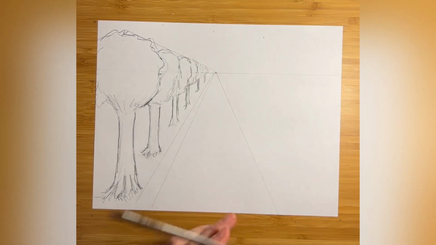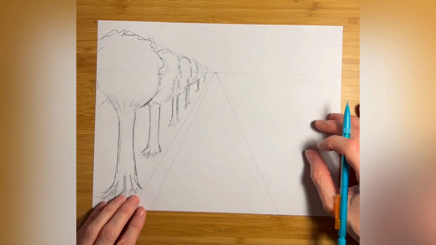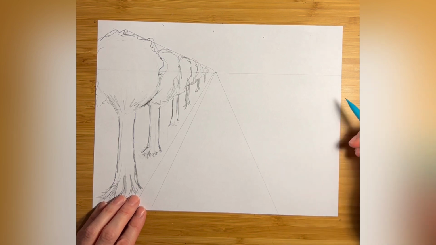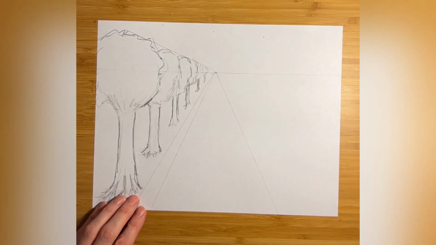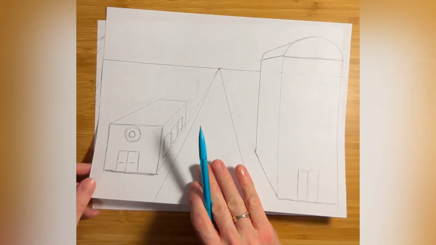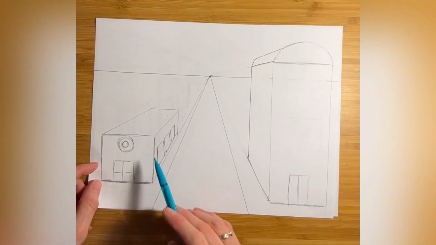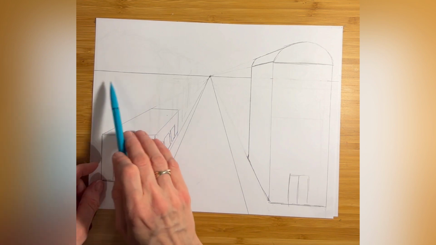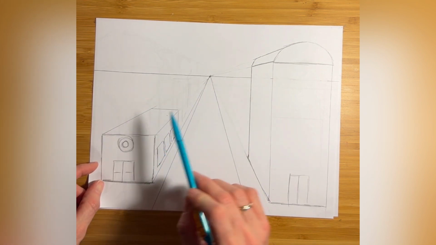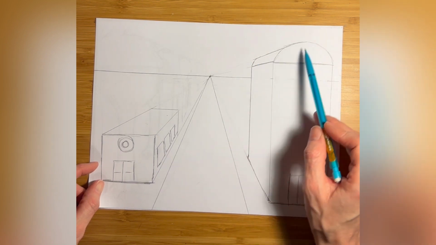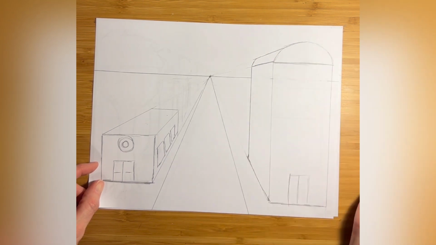I feel like everybody needs to know how to do a building, okay? So we're gonna do this as a house, and it's going to be below the horizon line. In another video, I do talk about how it makes a difference. If your building is below the horizon line, you're going to see some of the top of it. If your building goes above the horizon line, you're not going to see the top of it.